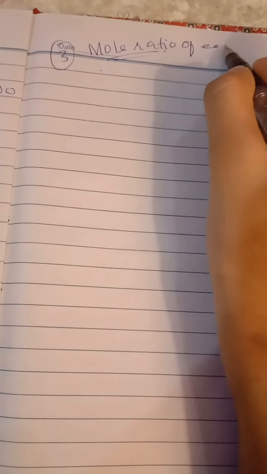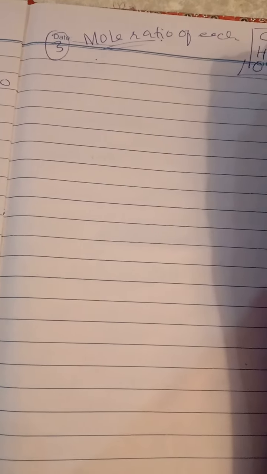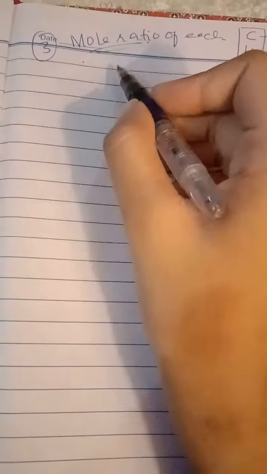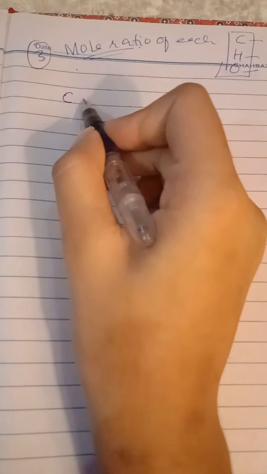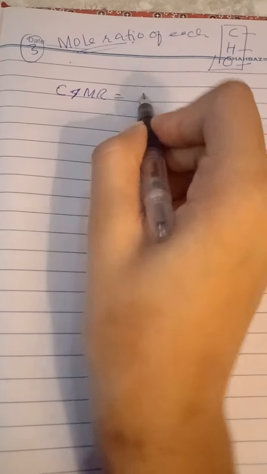So the third step of finding the empirical formula is to find the mole ratio of each element. In this question we have three elements: carbon, hydrogen, and oxygen. So first of all, we will find the mole ratio of carbon.